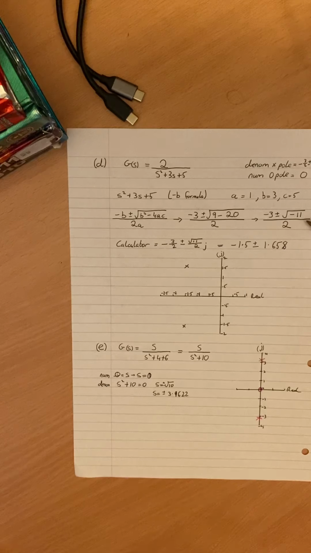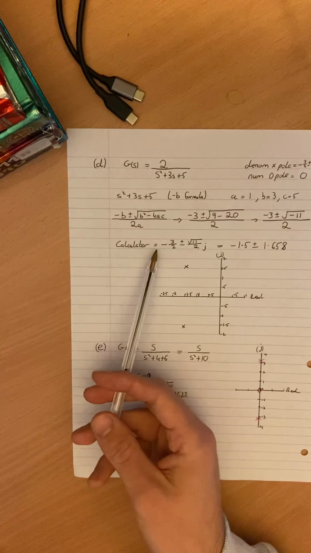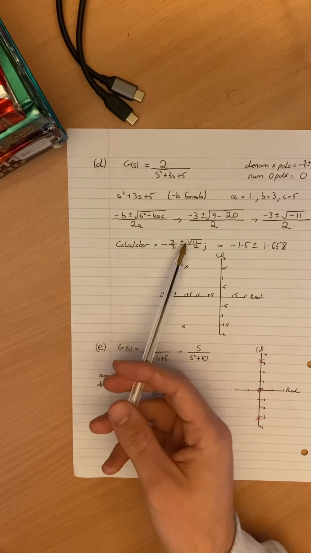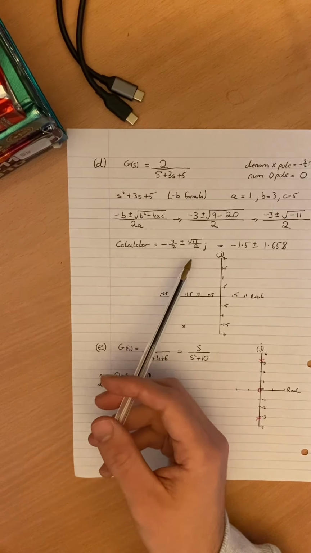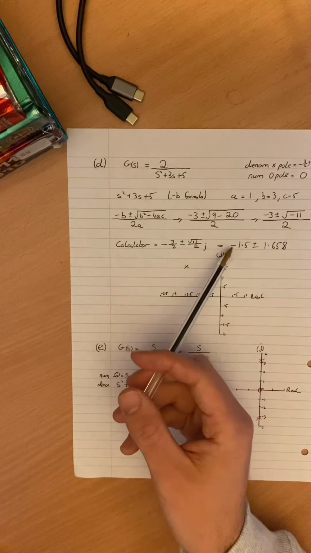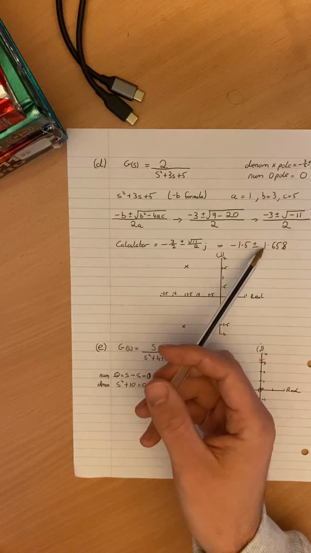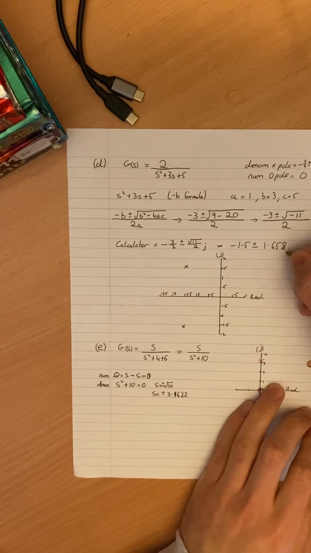So it becomes minus 3 plus or minus the square root of 11 times i. When we put it into our calculator, we get minus 3 over 2 plus or minus the square root of 11 over 2 j. j and i are the same in complex numbers. So this is also the same as minus 1.5 plus or minus 1.658j. There should be a j in there.